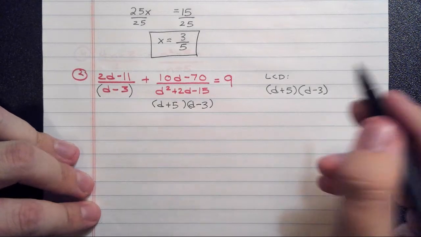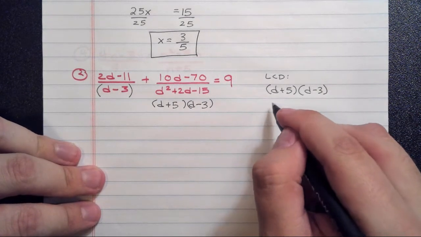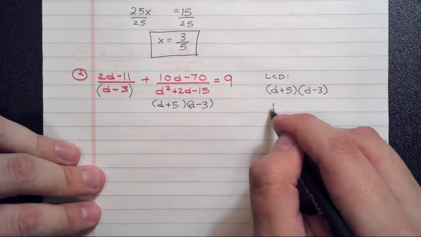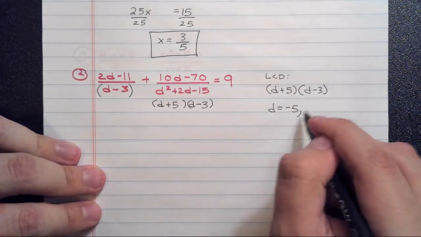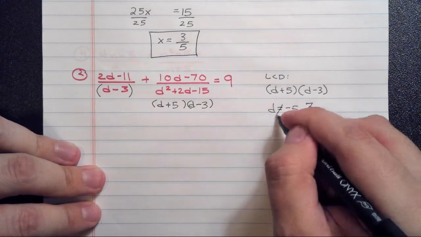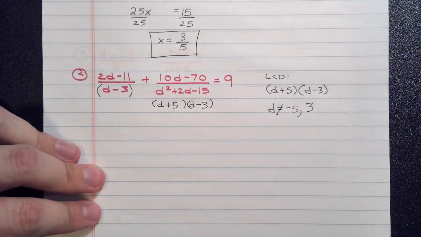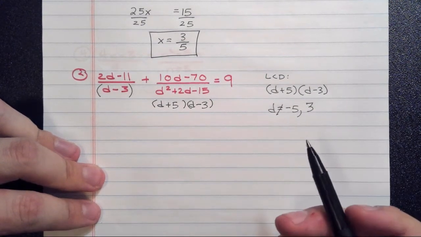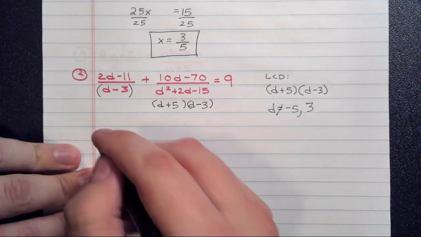Okay? So then, what do I know? What restrictions does that produce? Well, if I have d plus 5 equals 0, that will give me d is negative 5. And if I have d minus 3 equal to 0, that would give me a restriction of d equals 3. So those two are my restricted values. Now again, I'm going to follow the same exact process as I did in the previous problem.